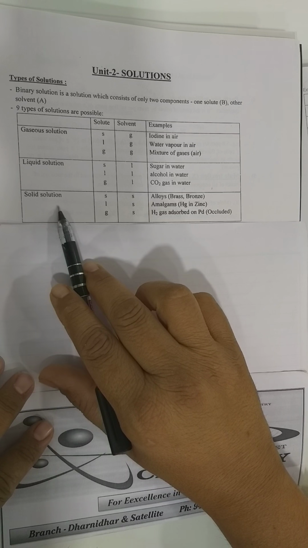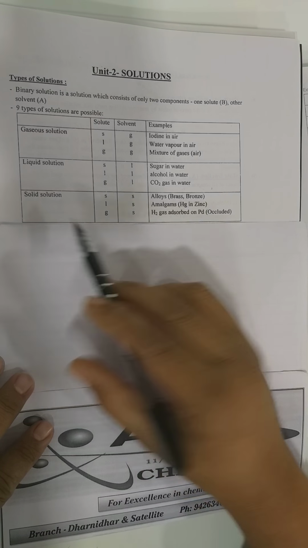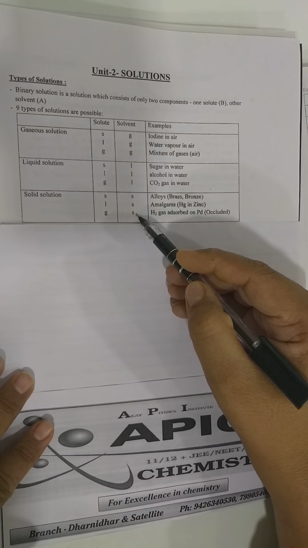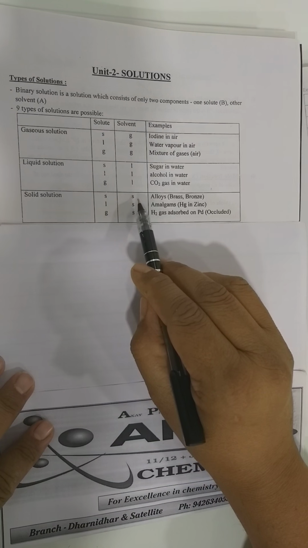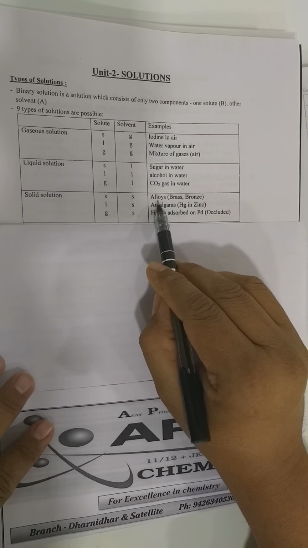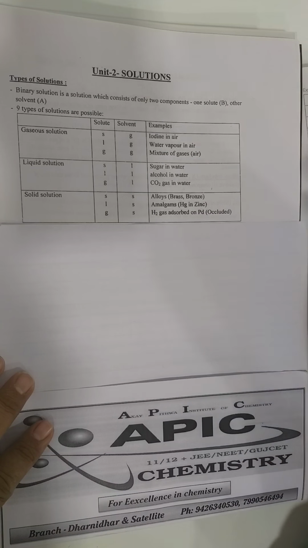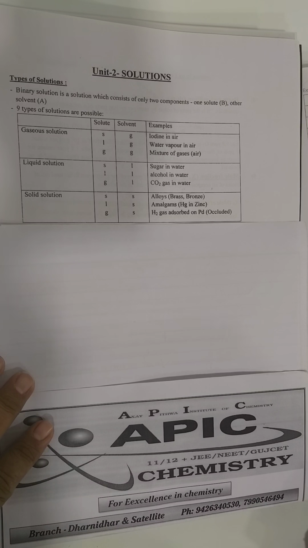Now, solid solution. That means it contains a solid as a solvent. Solid dissolved in solid: there are alloys, brass, bones, gold, because in gold we are adding copper and silver. So it's an alloy. An alloy is a mixture of two solids.